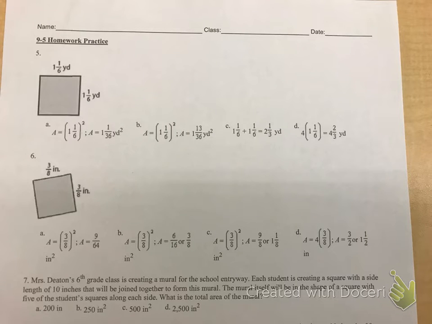So, looking at a couple example problems. Looking at number 5, we are going to take this square and find the area. So we have to multiply 1 1/6 times 1 1/6. Well, as we've discussed before, to multiply a mixed number, we have to first convert them to improper fractions. So we have 6 times 1 plus 1. That gives us 7/6. And we have to multiply that by 7/6.